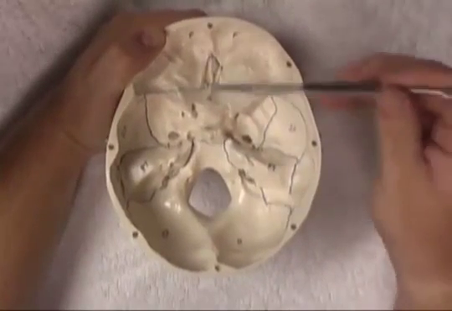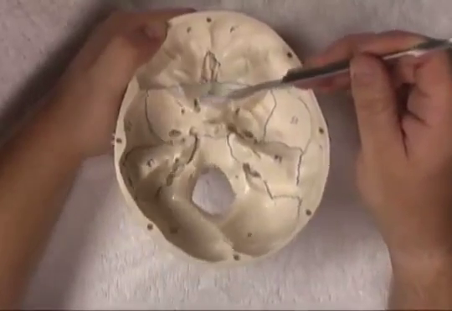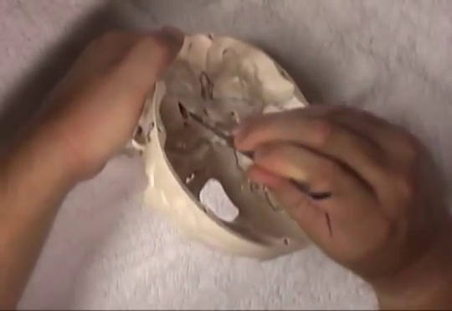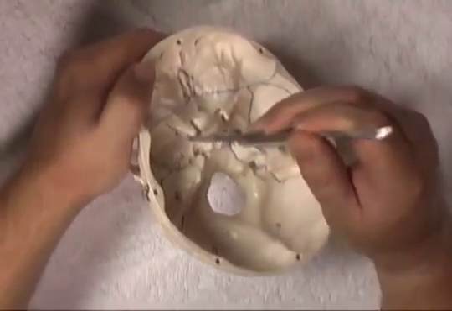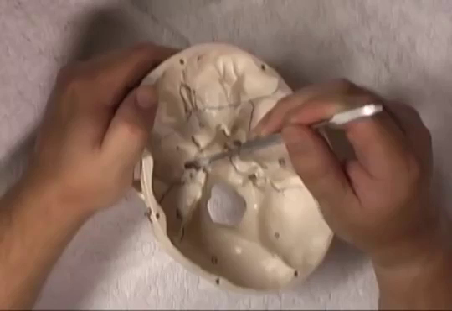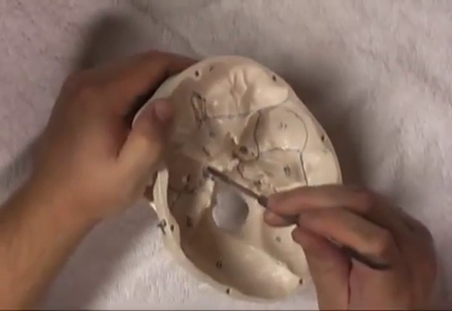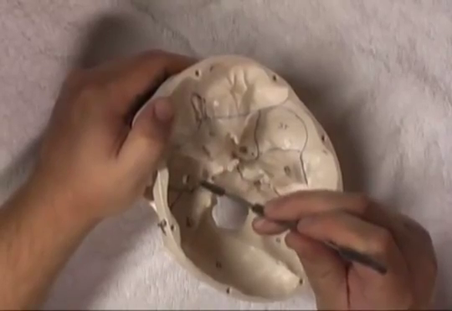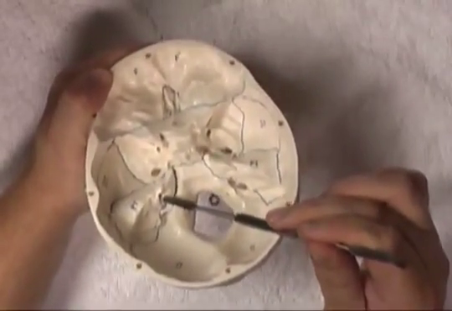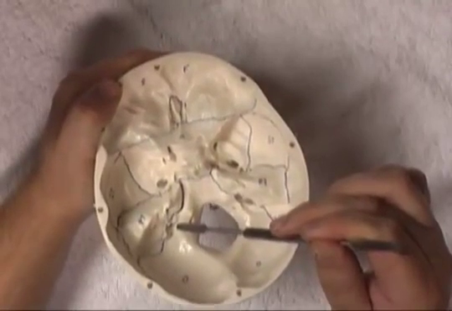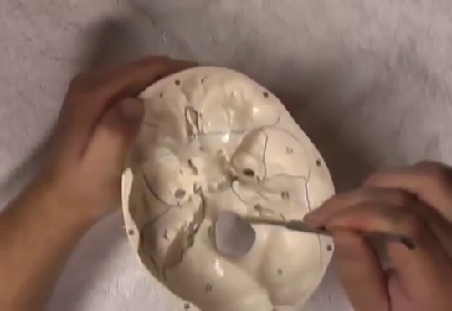The cribriform plate, the optic canal, the superior orbital fissure, the foramen rotundum, the foramen ovale, the foramen spinosum, the foramen lacerum, and the carotid canal, the internal acoustic meatus, the jugular foramen, the hypoglossal canal, and the foramen magnum.